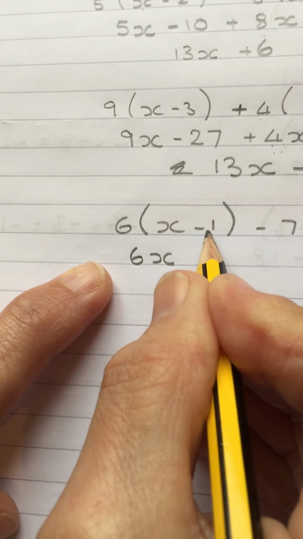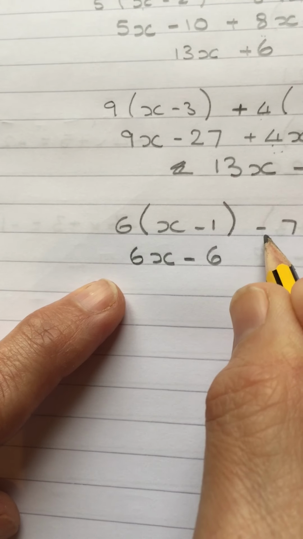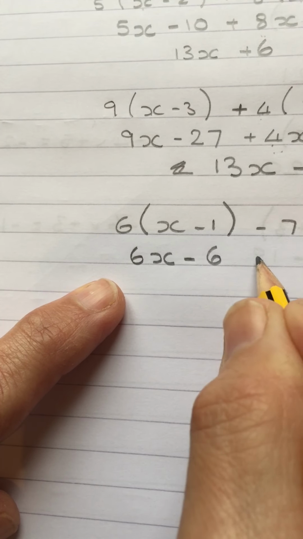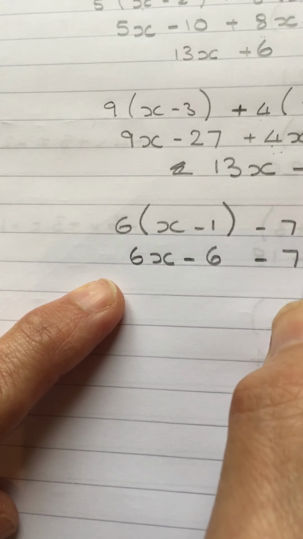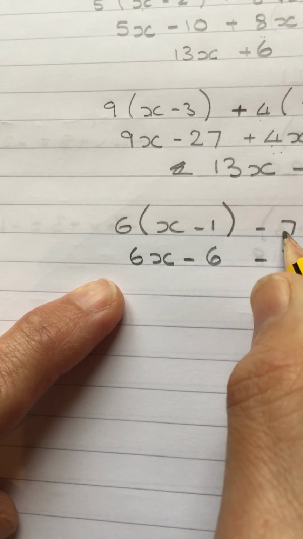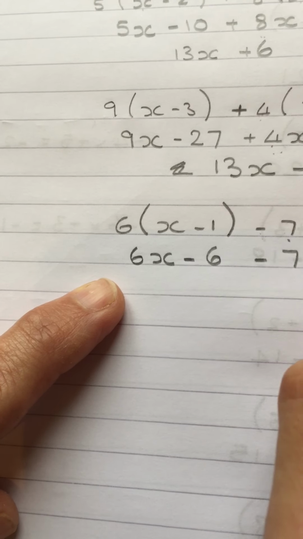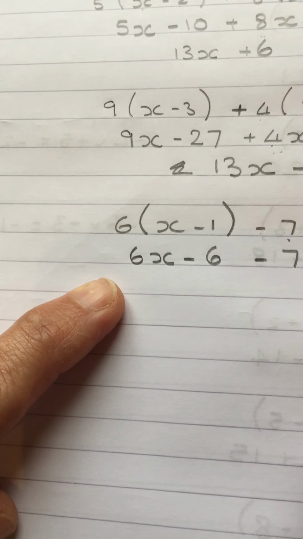And I've got 6 times minus 1, so that's going to give me minus 6. And then I've got minus 7 times x, that's going to be minus 7x. And then I've got minus 7 times minus 2, where 2 7s are 14. And it's a negative times a negative, so that's going to give me positive 14.